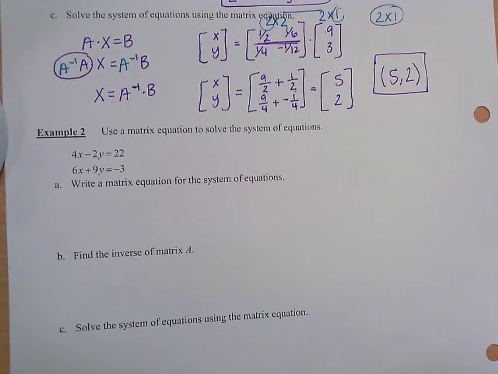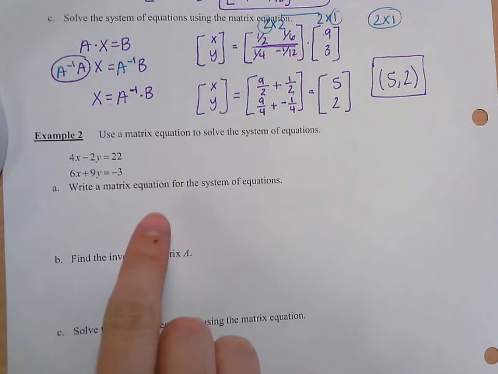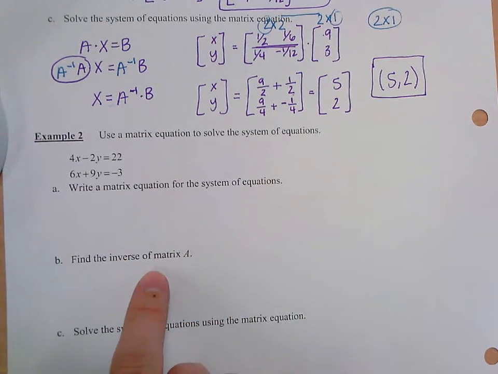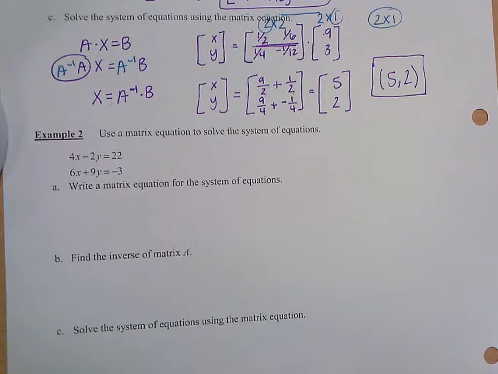So I'd like you to do example 2. Solve that system by setting up a matrix equation, finding the inverse of A, and then solving the matrix equation.